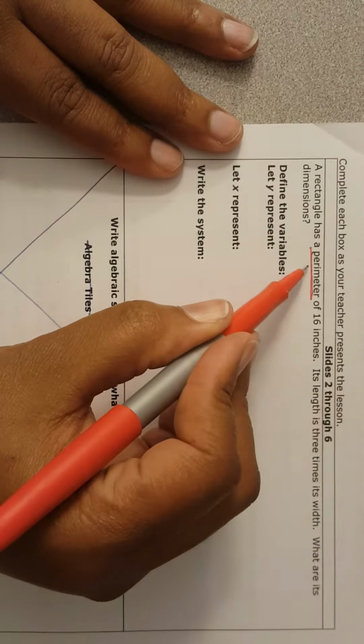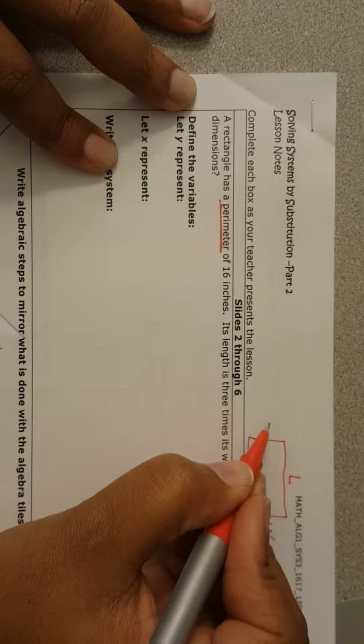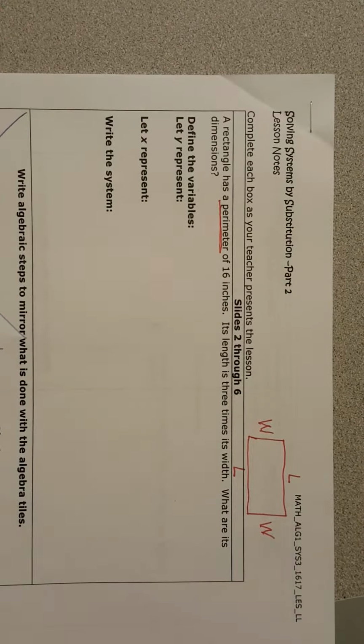When we talk about a rectangle, let's draw a picture. A rectangle would be represented like this. In a rectangle, we have 2 lengths and 2 widths. For today, we're going to let x represent our width, and we're going to let y represent our length.